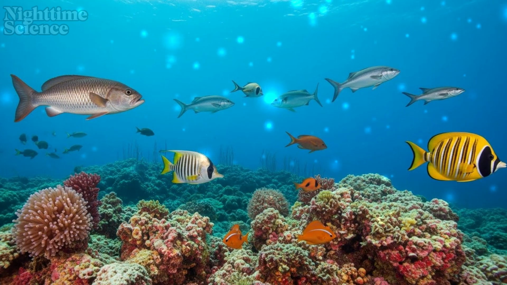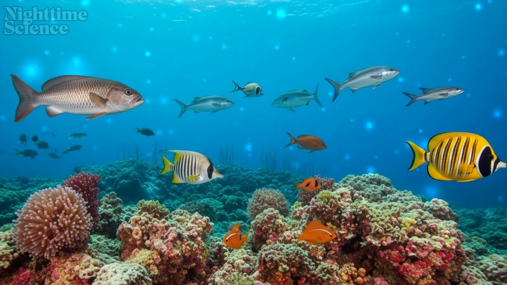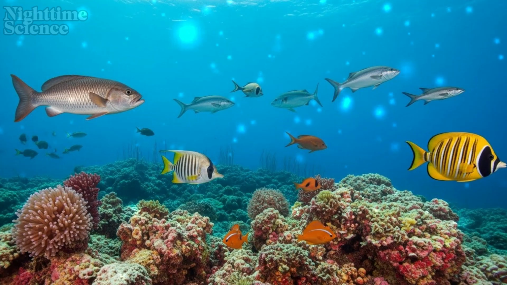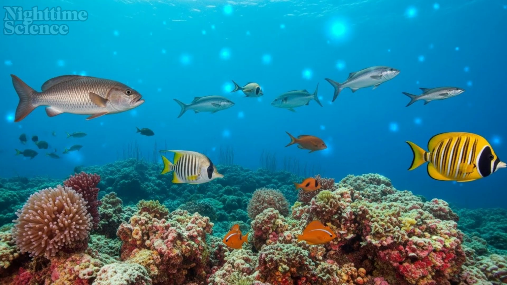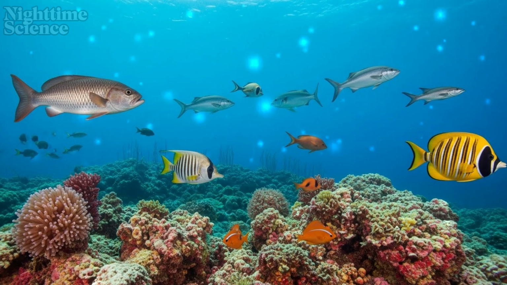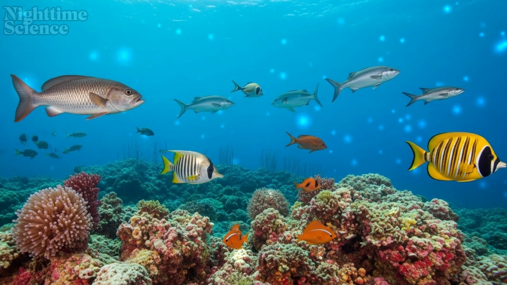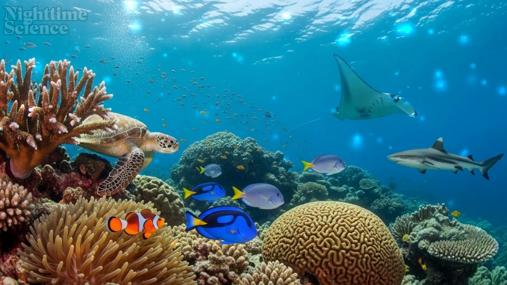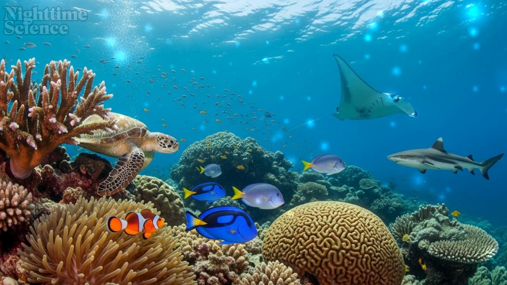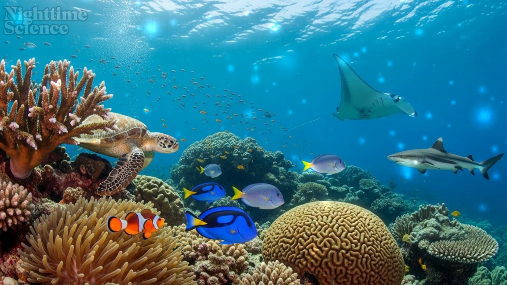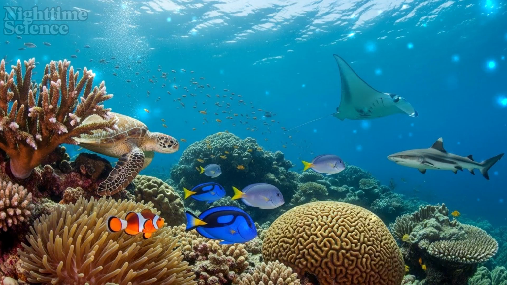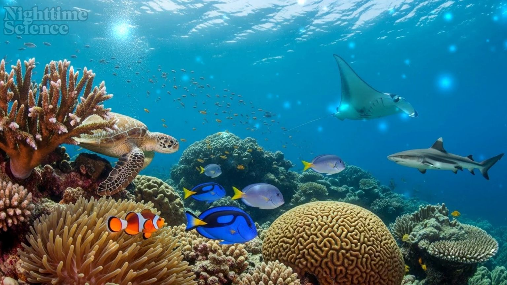Most reef-building corals live in a symbiotic relationship with microscopic algae called zooxanthellae, which live inside the coral tissues. These algae use sunlight to photosynthesize, producing sugars and other nutrients that the coral polyps use for energy.